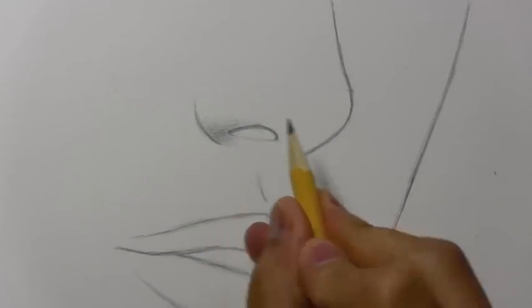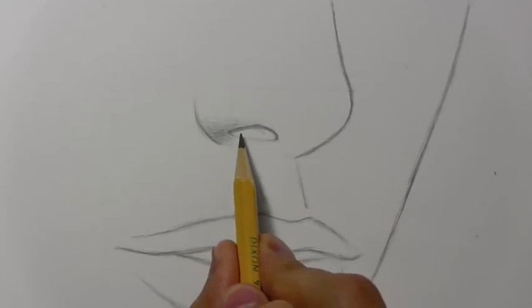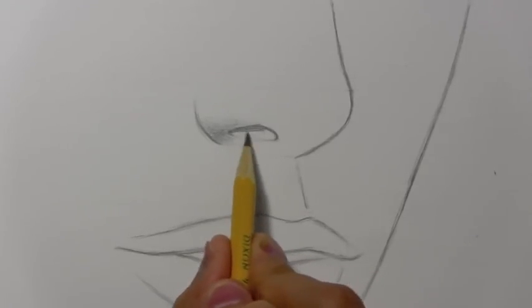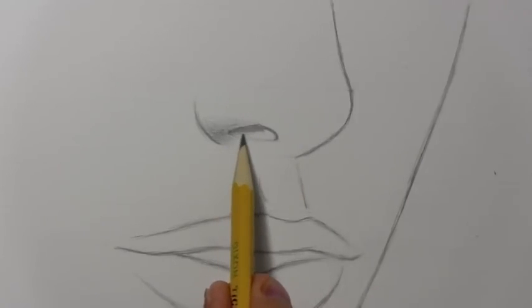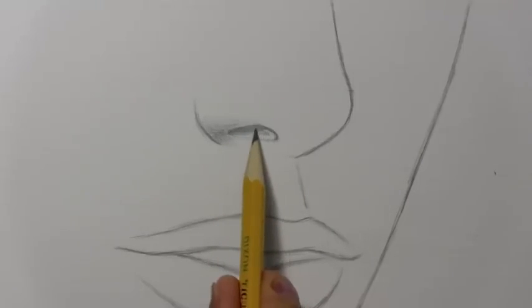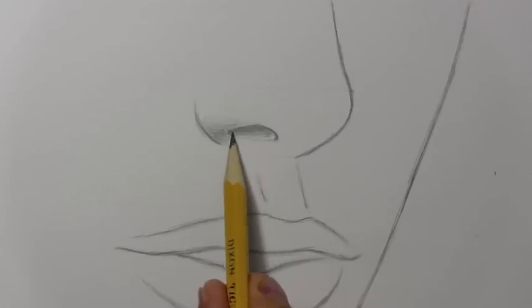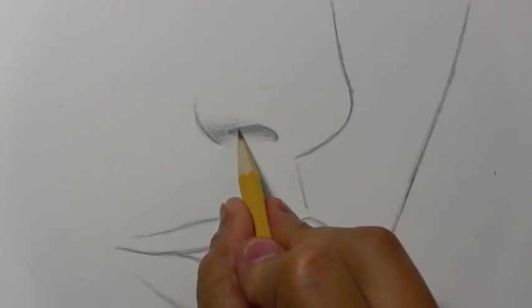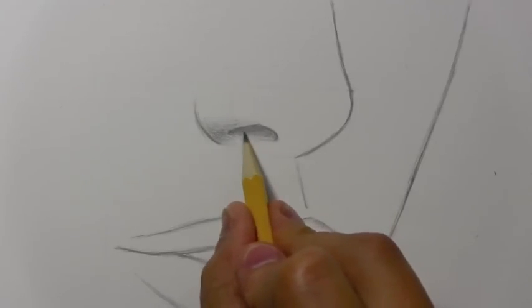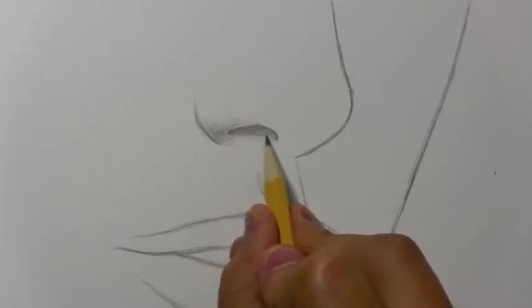Now I'm going to go ahead and start darkening in the nostril, trying to be very careful about not allowing the nostril to get too big. I think the human eye is very sensitive to the proportions, and any time the nostril looks unusually large, it can really throw off the drawing, makes the person look kind of pig-nosed somehow. So I'm always being extra cautious in this area.